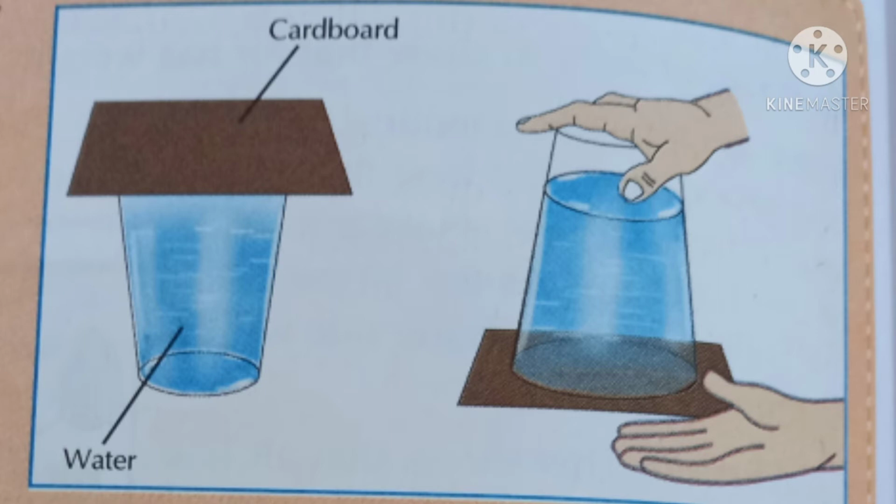Take a glass tumbler and fill it with water up to the brim. Ensure that there are no air bubbles in the water. Cover the mouth of the glass with a stiff cardboard. Press the cardboard with one hand and turn the glass upside down. Quickly remove your hand gently from the cardboard. We will observe that the cardboard and the water do not fall. This happens because air exerts pressure on the cardboard from below with a force greater than that of the pressure exerted by the water. This shows that air exerts pressure.